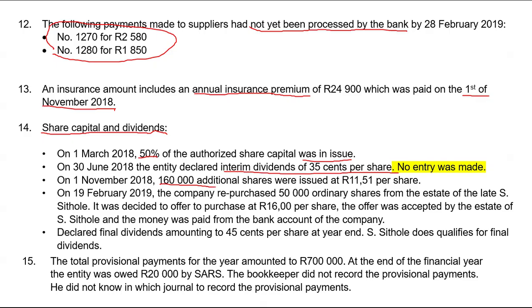It was decided to offer to purchase at 16 rand per share. The offer was accepted by the estate of Esitole, and the money was paid from the bank account of the company. Then they say declared final dividends amounting to 45 cents per share at year end, as it only does qualify for final dividends.